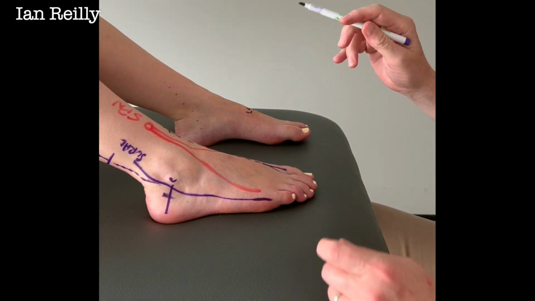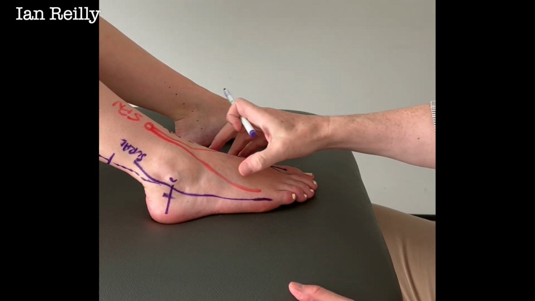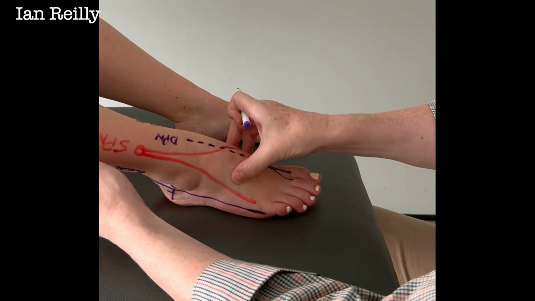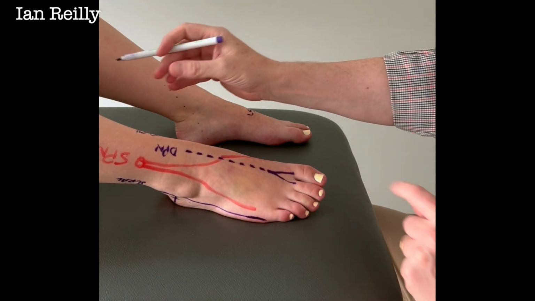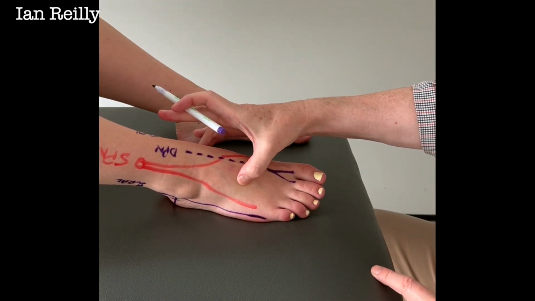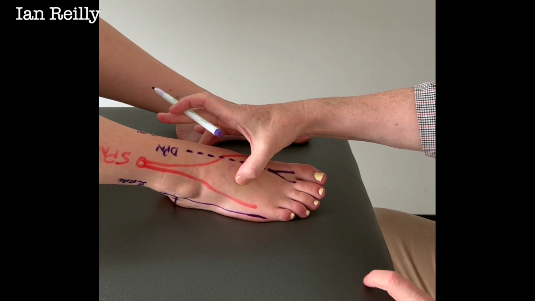That's because I've had a long day. Just coming around, Grace, if you just rotate it out a little bit so the camera's picking that up.